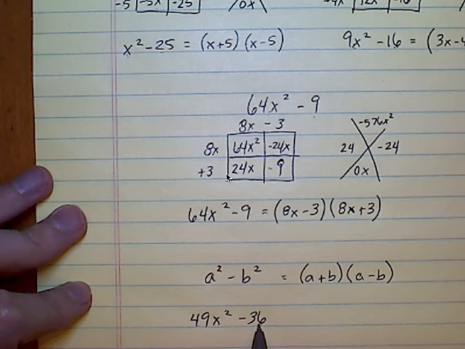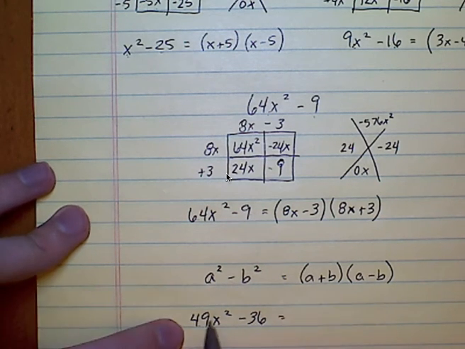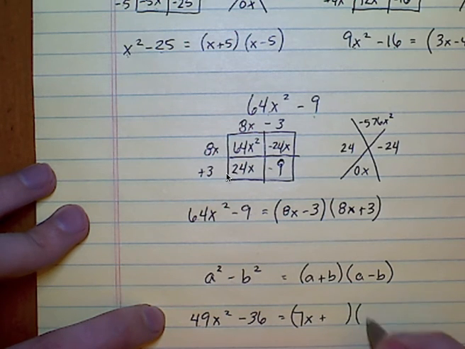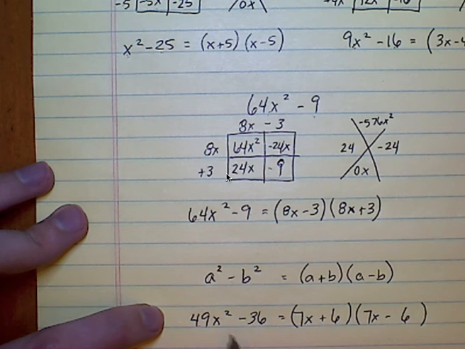And 36 is 6 times 6. I can use my rule. So the square root of 49x squared is 7x. So I know it's going to be 7x plus something and 7x minus something. And that something is, well, what's the square root of 36? 6. So if I take 49x squared minus 36 and I were to use the area model and the X games, I'm going to get 7x plus 6 and 7x minus 6.